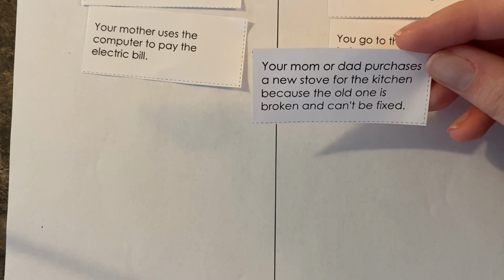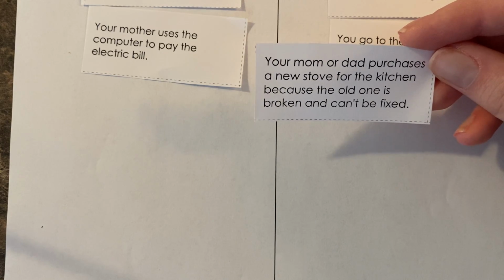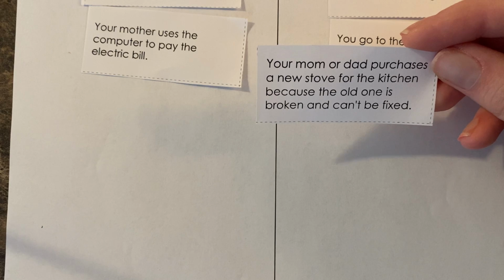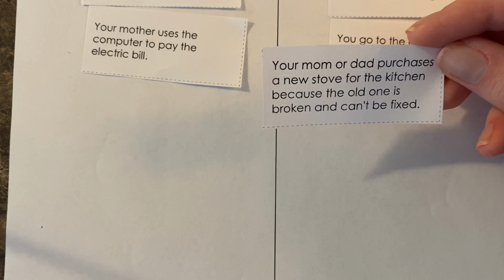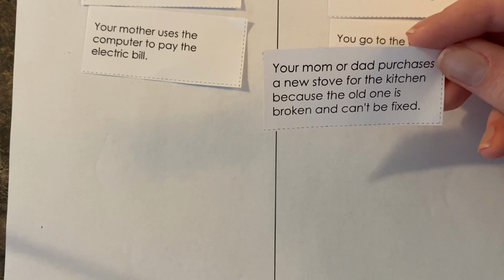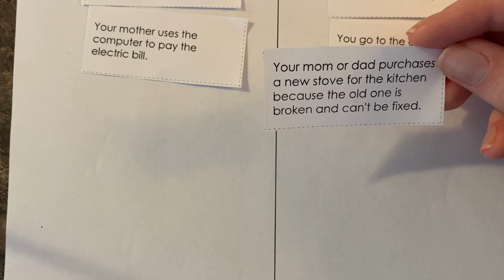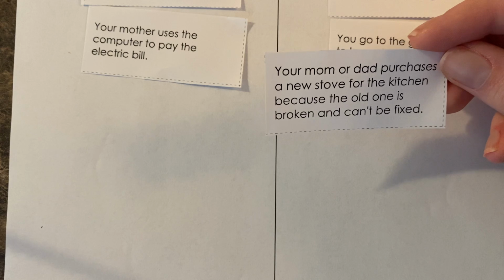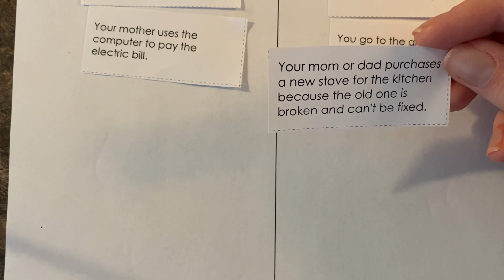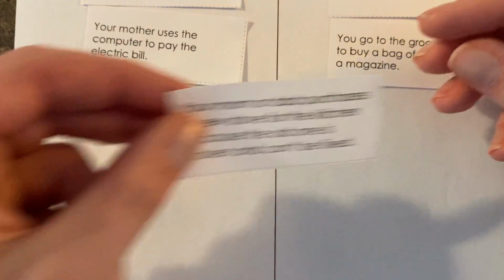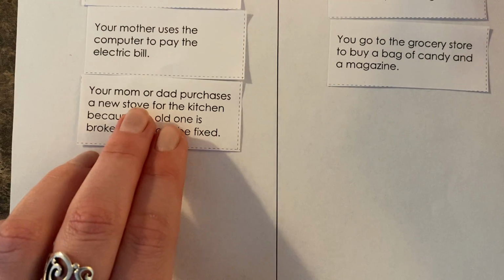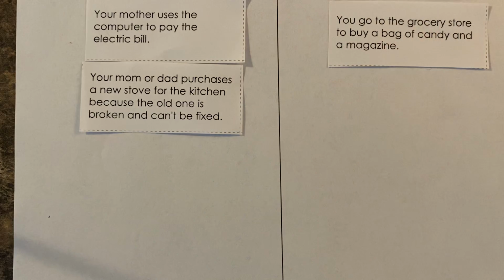Your mom and dad purchase a new stove for the kitchen because the old one is broken and can't be fixed. Is that something that can help you with your basic needs, or is that something that's kind of extra? That's something that can help you with your basic needs because it has to do with cooking. And remember, food, clothing, and shelter are our basic needs.